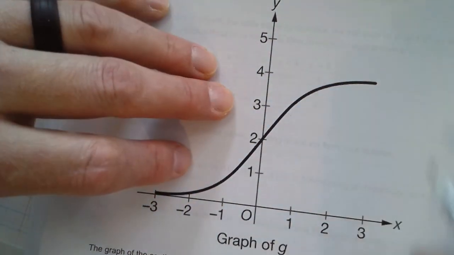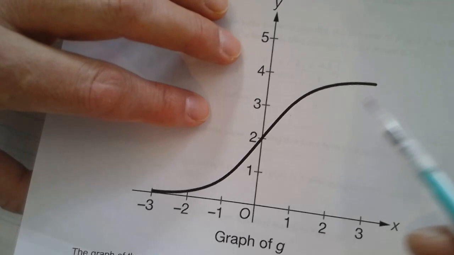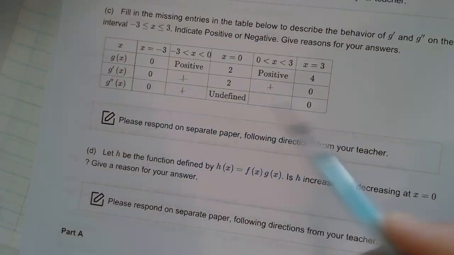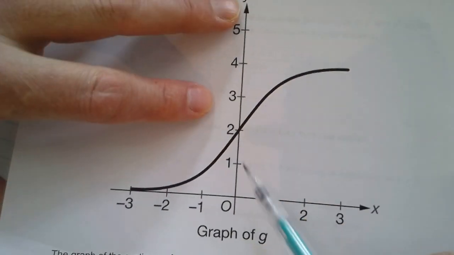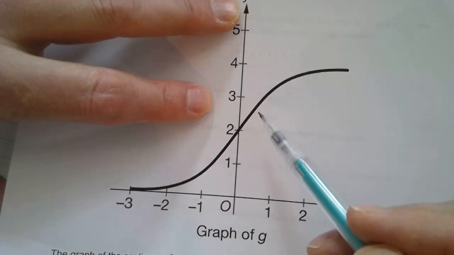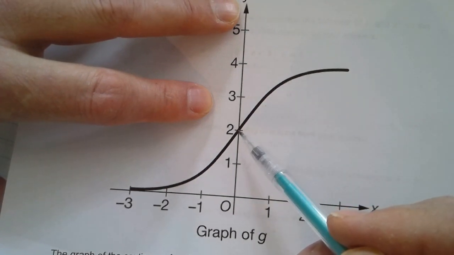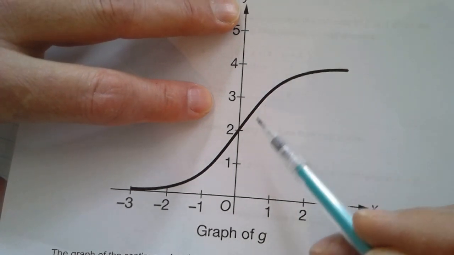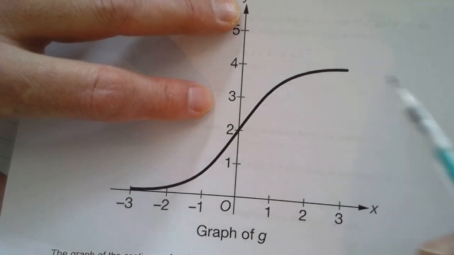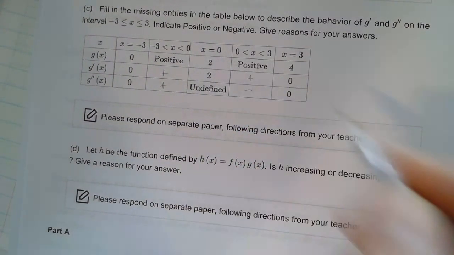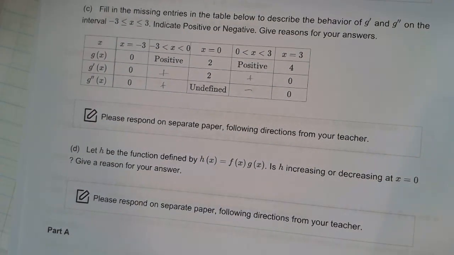So G prime must be positive between 0 and 3. G double prime has to do with concavity between 0 and 3. Between 0 and 3, it is shedding water. There's an inflection point at 0, so it is now concave down. So the second derivative would be negative between 0 and 3. All right.